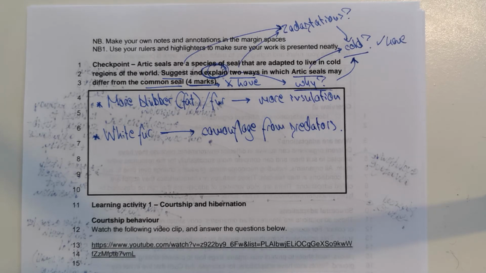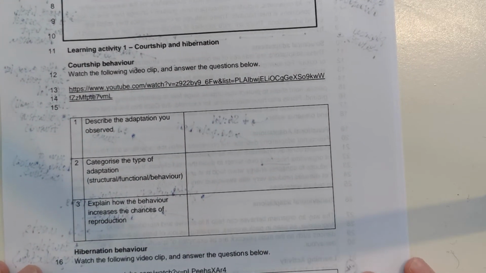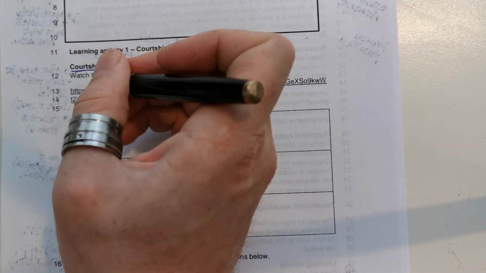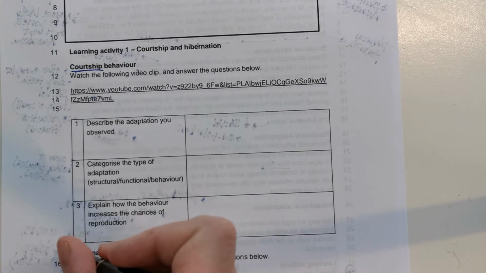Right. Again, I'm going to give you a little bit of time to work on something independently. If you have a look underneath, you'll see there are some more examples of adaptations. Courtship and hibernation behavior.